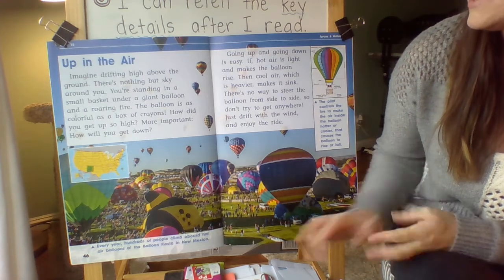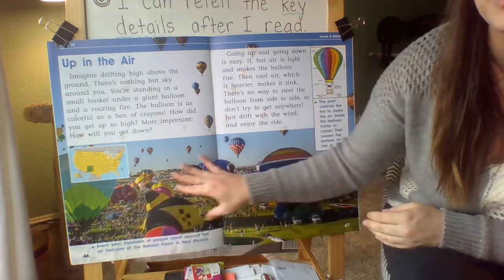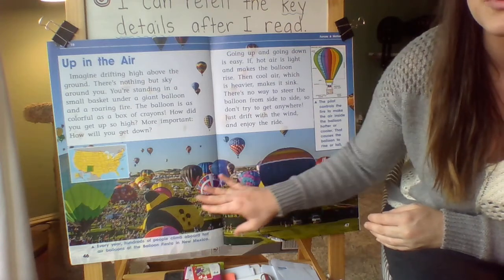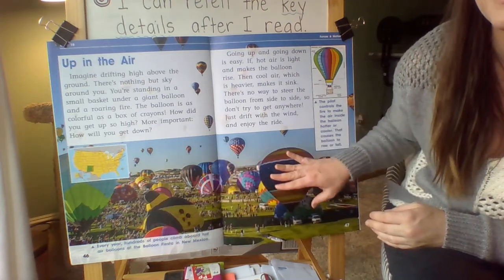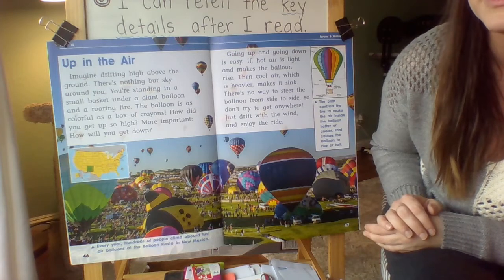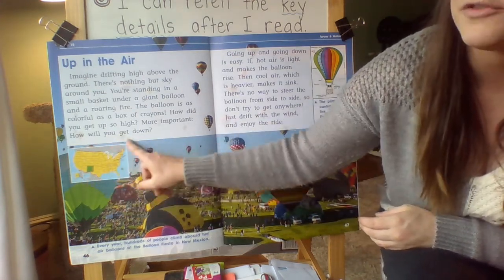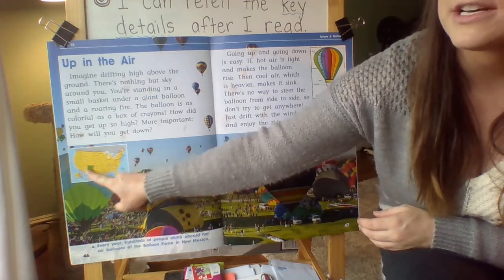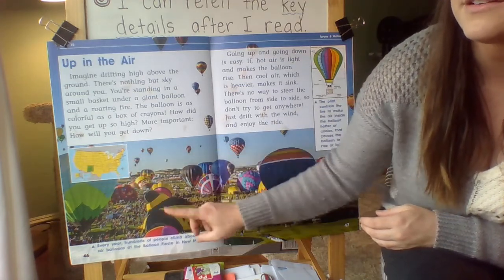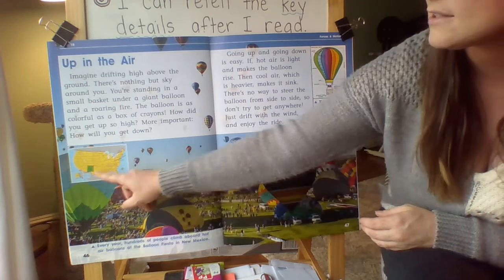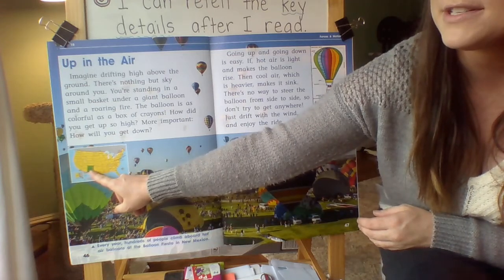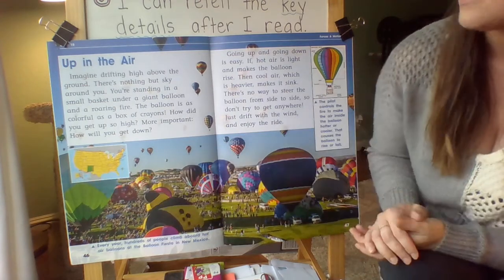Maybe you noticed that this is a real picture. It's not a drawing, but instead it's a real picture to learn about something that is real. Maybe you also noticed this map over here. Must be teaching us something about maybe where these hot air balloons are. Looks like New Mexico is the state where we see them.